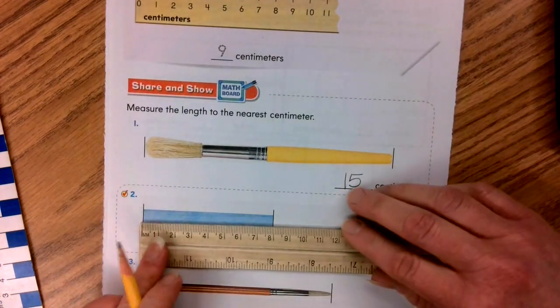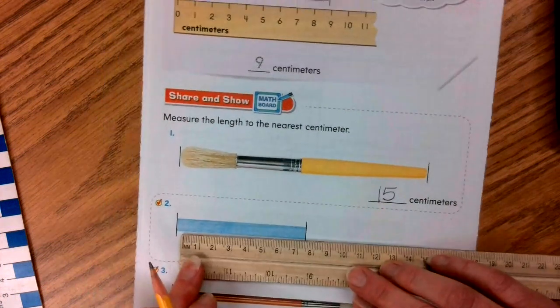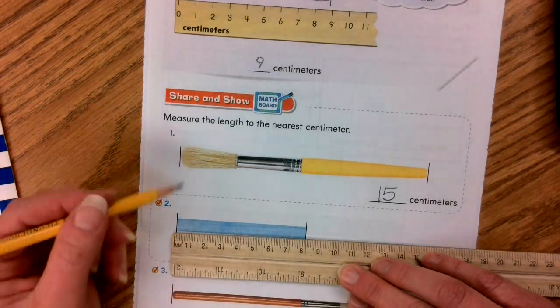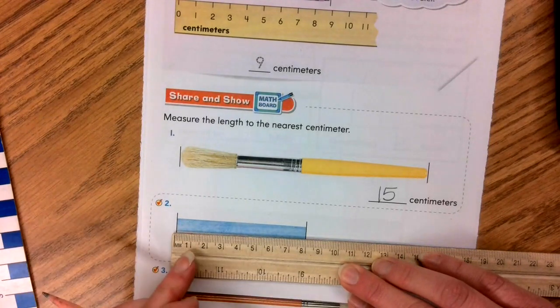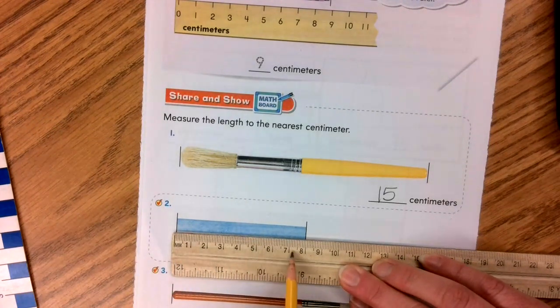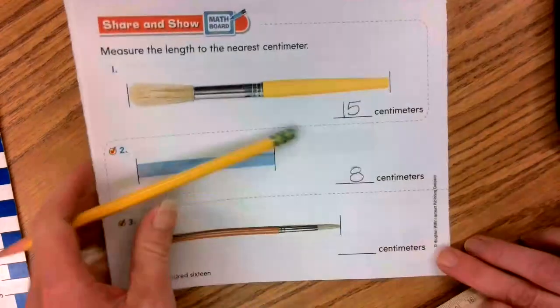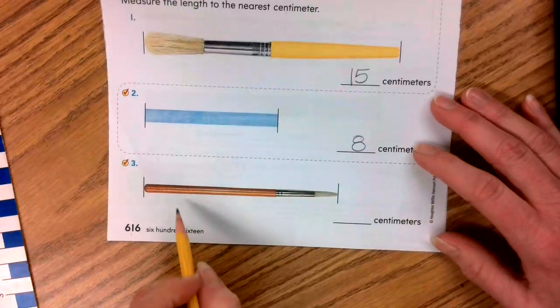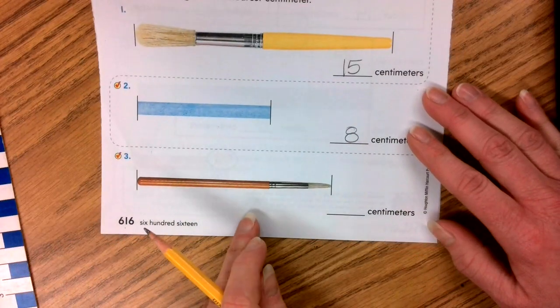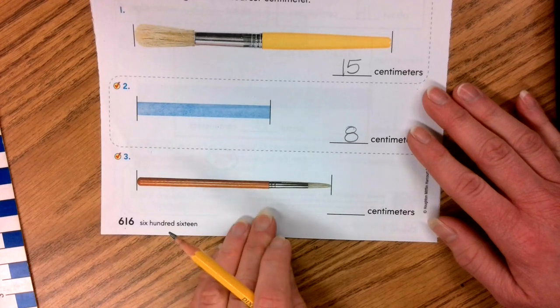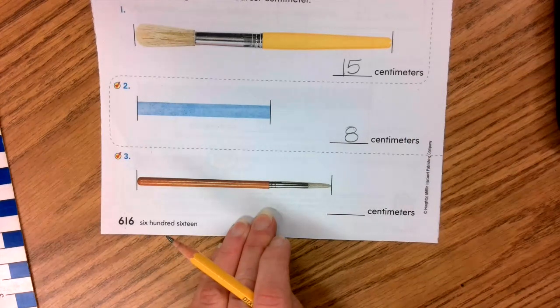Let's do number 2 together quickly. Line this up. Make sure that I'm lining up the black line with the first line. And look here. And we have how many centimeters? We have 8. Okay. Right there. So 8 centimeters. All right. Go ahead and do this paintbrush on your own. 616. So finish up this page. Hit pause if you need to finish, and then we'll go on to the next page.